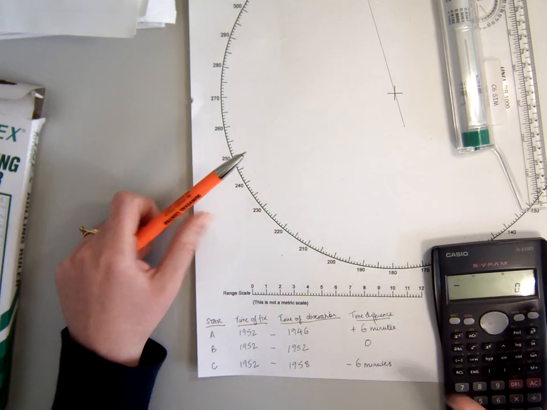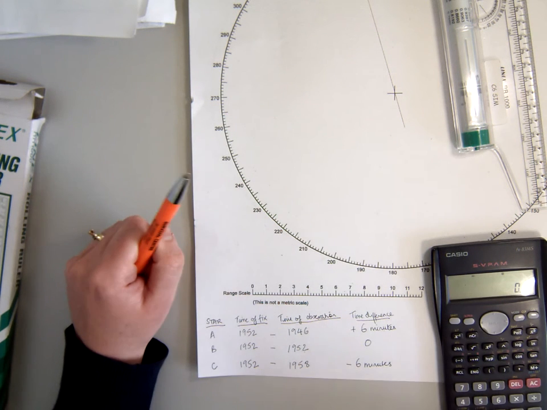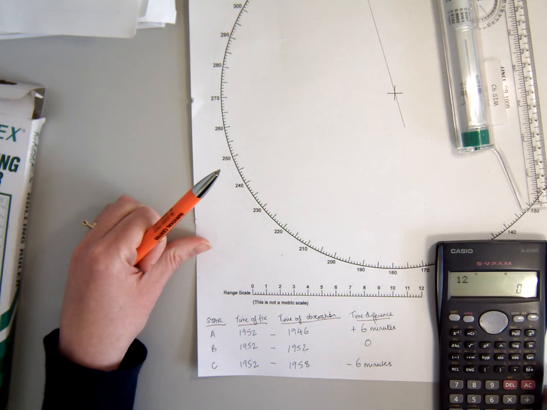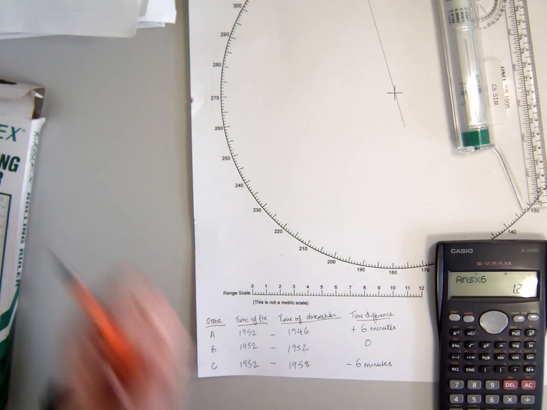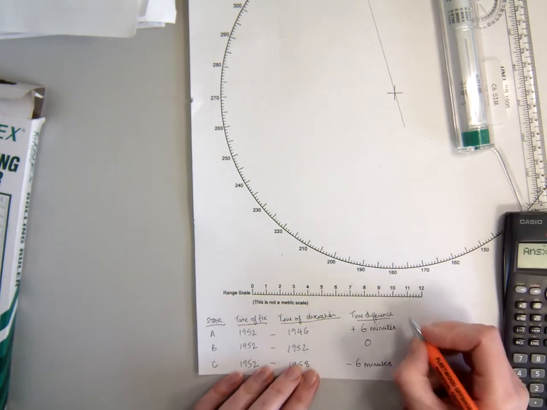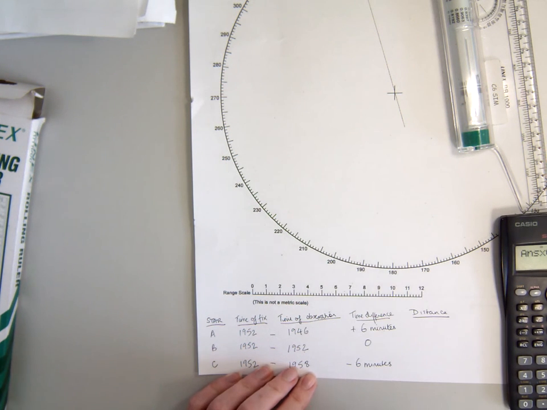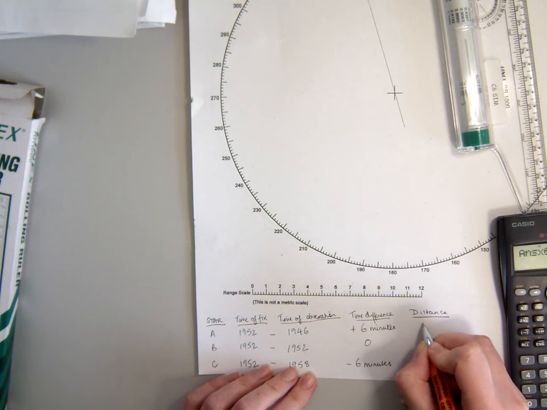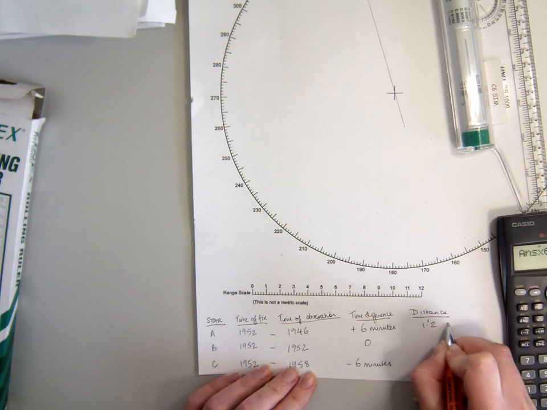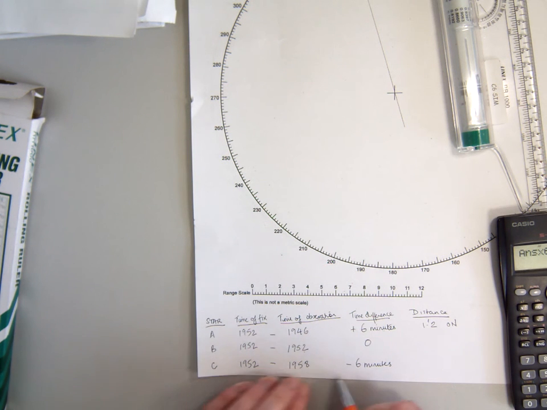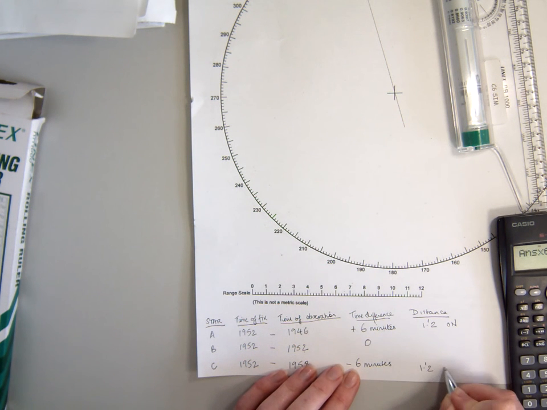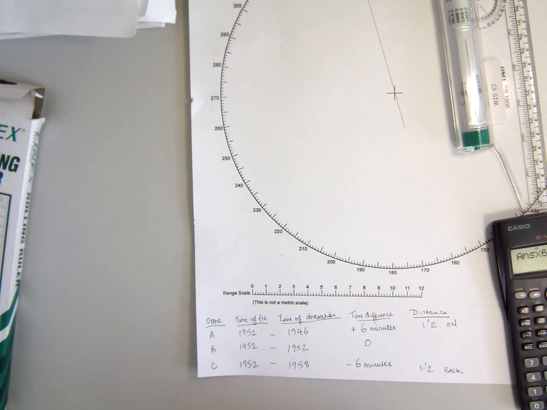But just in case you get some slightly odd numbers to work with, I'd recommend you take your speed, in this case 12 knots, divide it by 60 to find how far you go in 1 minute, and then multiply it by the number of minutes, and it obviously has the same result. So I'm going to add another column for distances here, and in my distance column, plus 6 minutes is going to be 1.2, and that's going to be on because it's positive, and minus 6 minutes is going to be 1.2, and that's going to be back because it's negative. So these turns of phrase on and back refer to run distances.